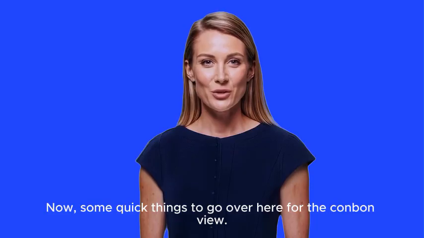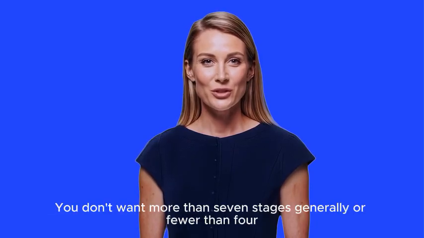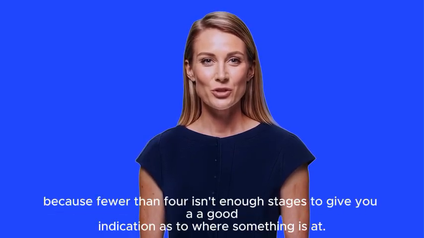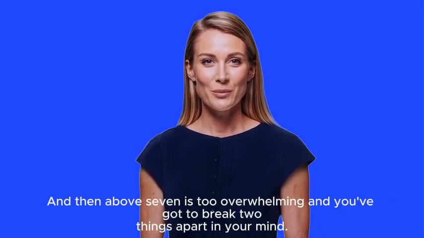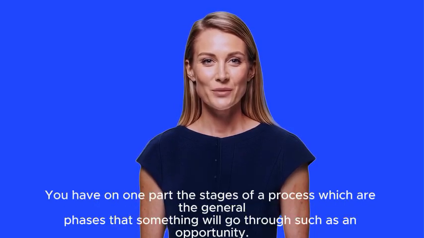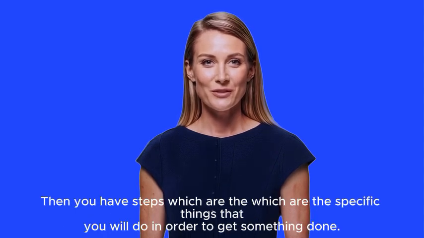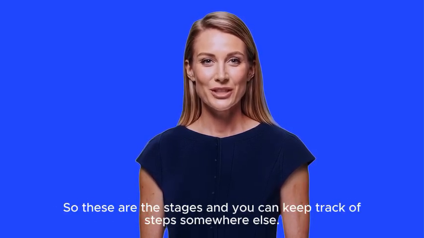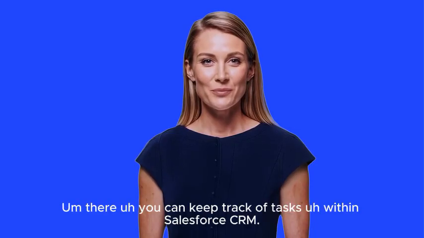Now, some quick things to go over here for the Kanban view. You don't want more than 7 stages generally, or fewer than 4, because fewer than 4 isn't enough stages to give you a good indication as to where something is at. And above 7 is too overwhelming, and you've got to break two things apart in your mind. You have on one part the stages of a process, which are the general phases that something will go through, such as an opportunity. Then you have steps, which are the specific things that you will do in order to get something done. So these are the stages, and you can keep track of steps somewhere else.